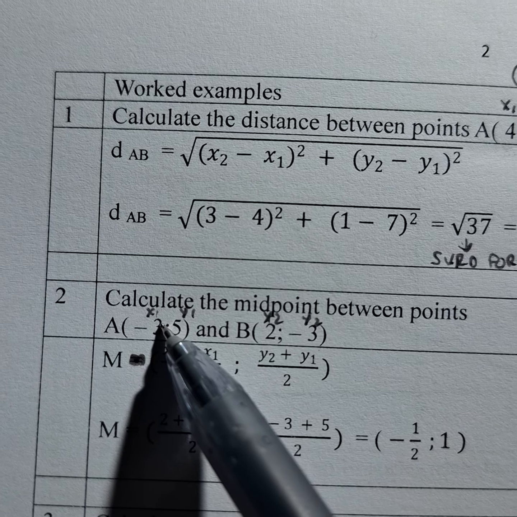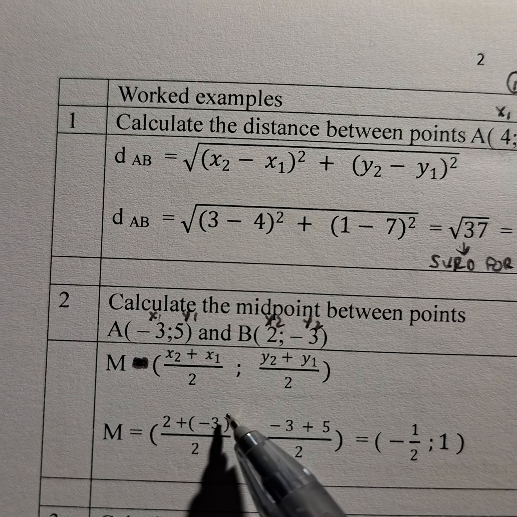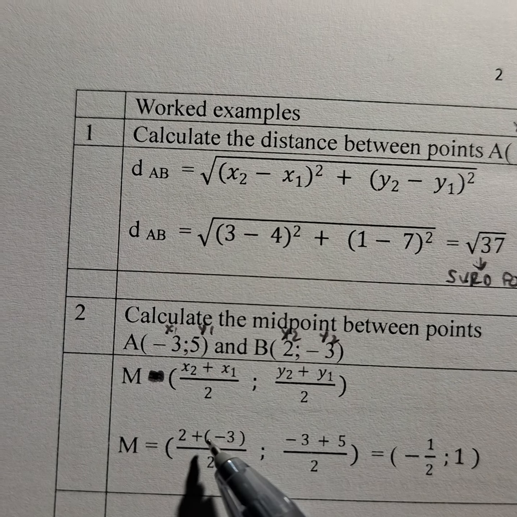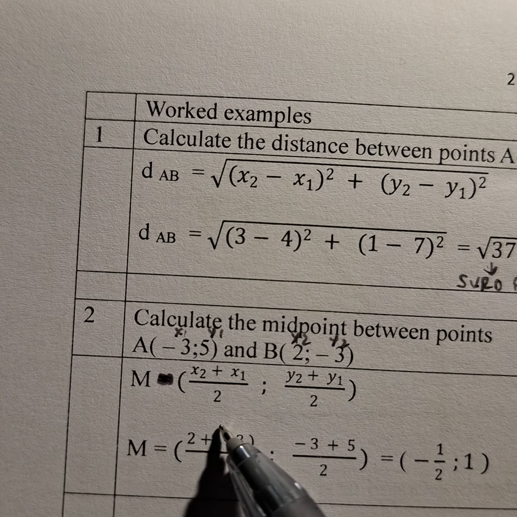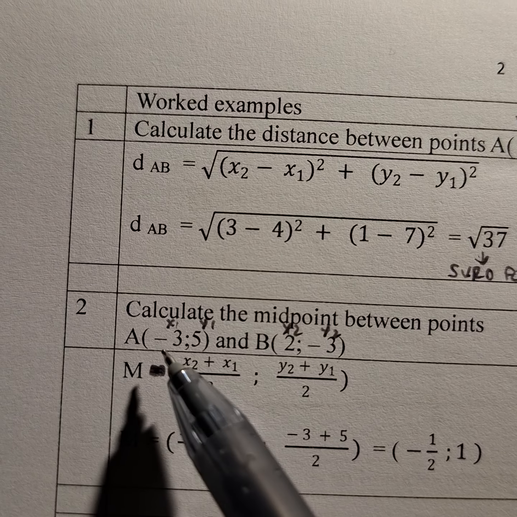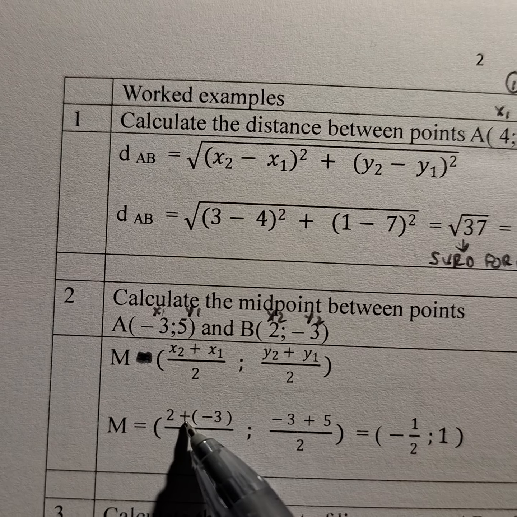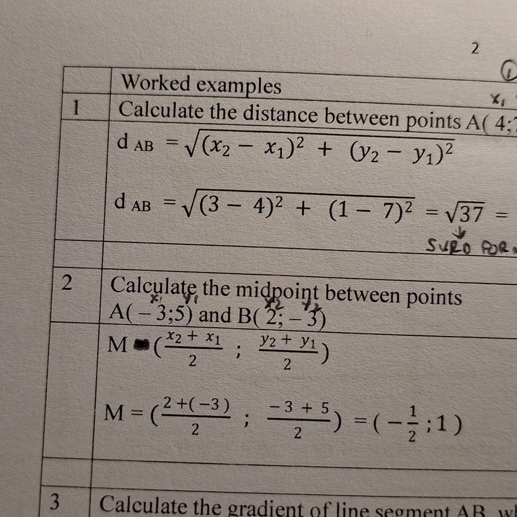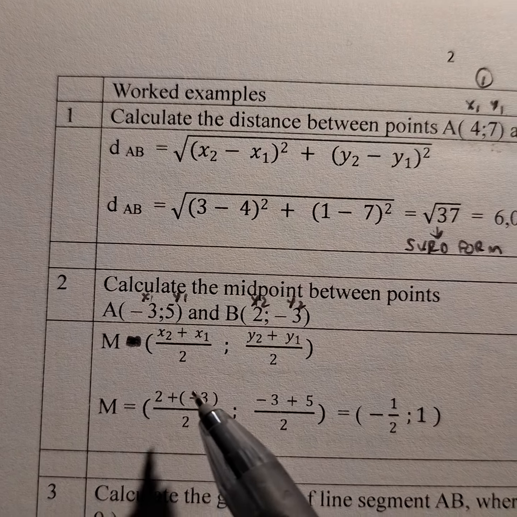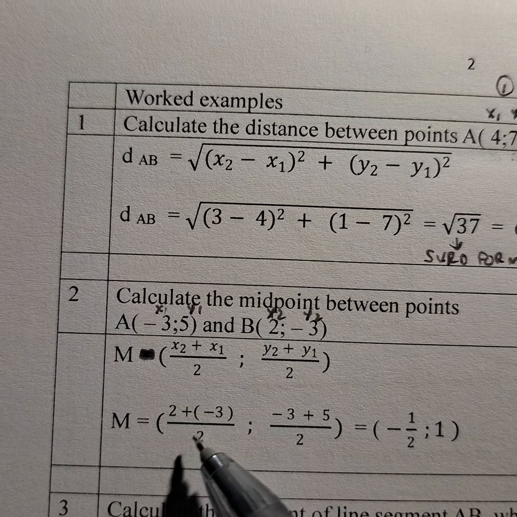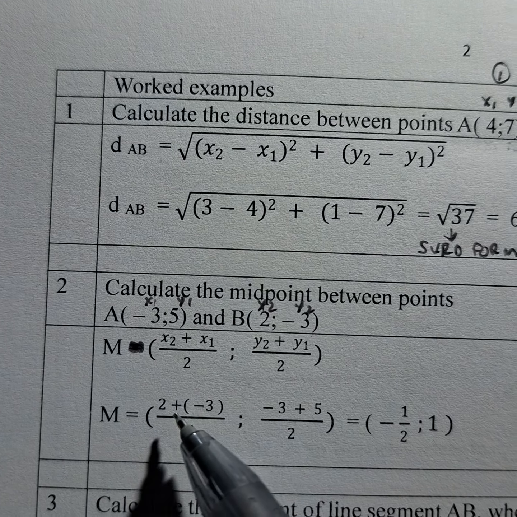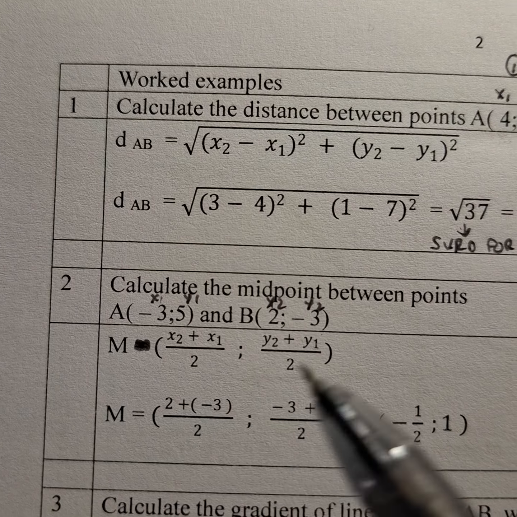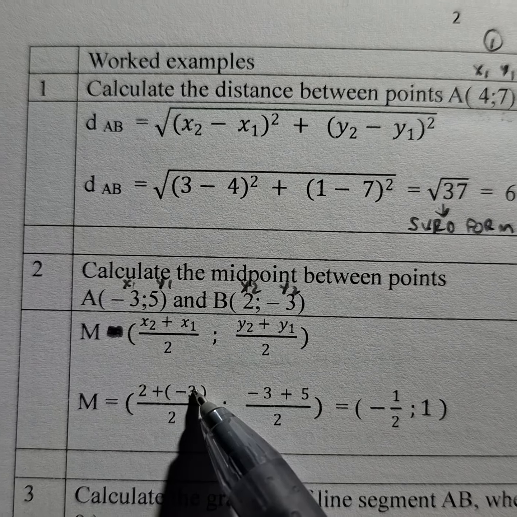Now since x1 is a following number after a plus sign and our sign here is negative, let's put the x1 in brackets, because 2 plus minus 3 should basically lead us to something else. So 2 plus minus 3 over 2. Very important, because these are two different signs following each other. So we put this in brackets.